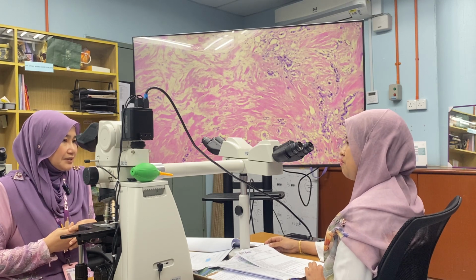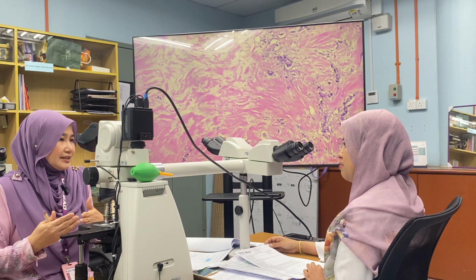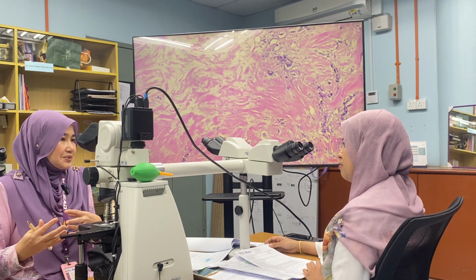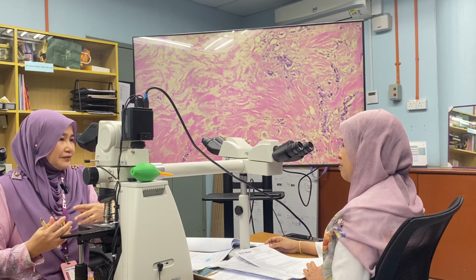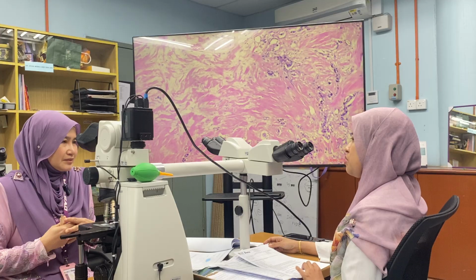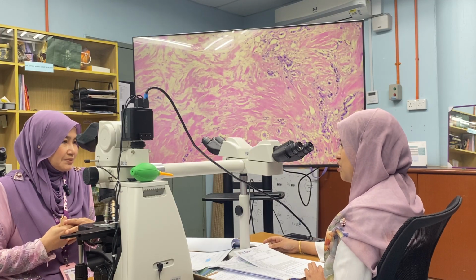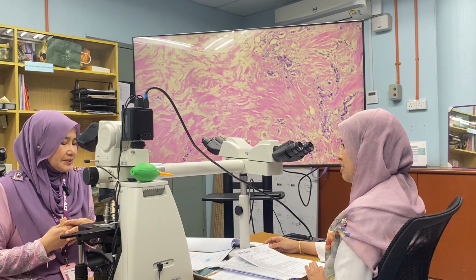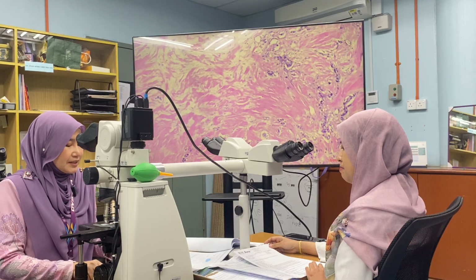So how do we correlate that? Is it from the lymph nodes, or direct from the main tumor deposit? It is usually through hematogenous spread, or direct expansion. All right. Okay.